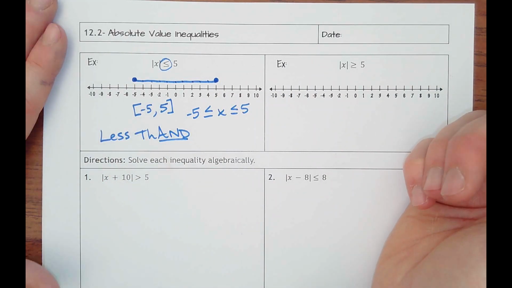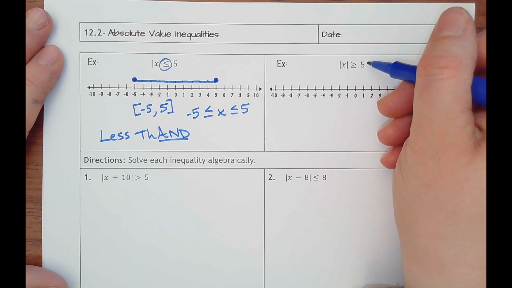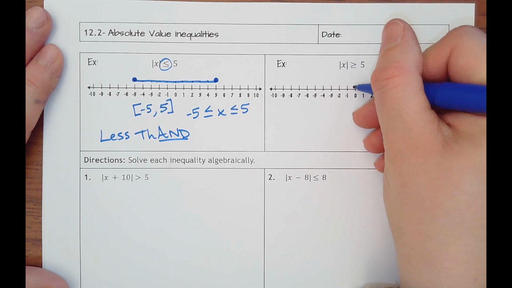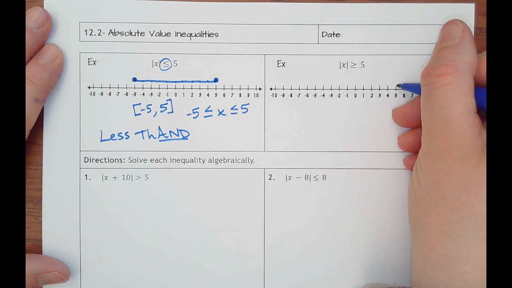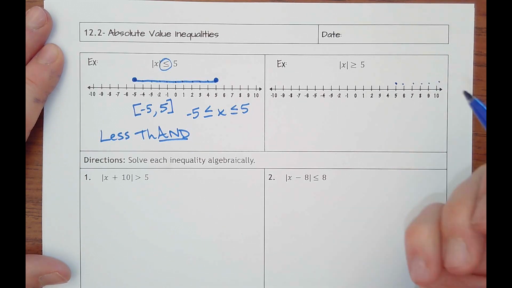And then this one, absolute value of a number needs to be greater than or equal to 5. So we're going to start with 0. Is 0 greater than 5? No. 1, no. 2, no. 3, no. 4, no. 5 is 5. 6, yes. 7, 8, 9, 10, on and on, yes.